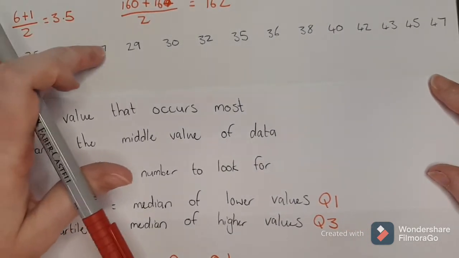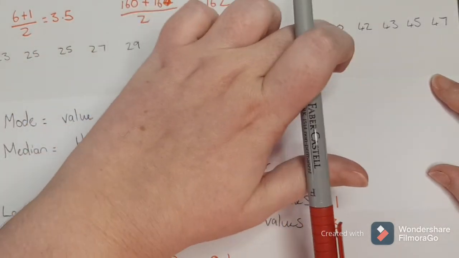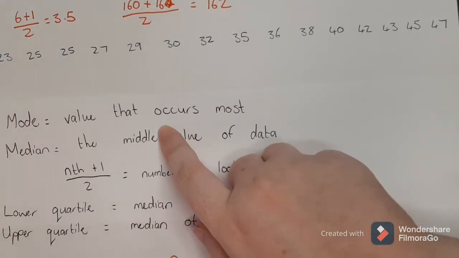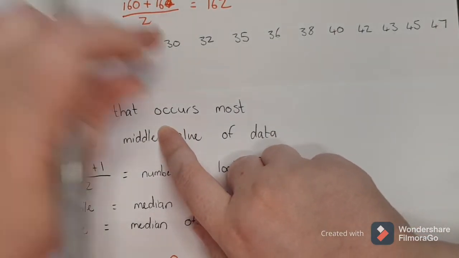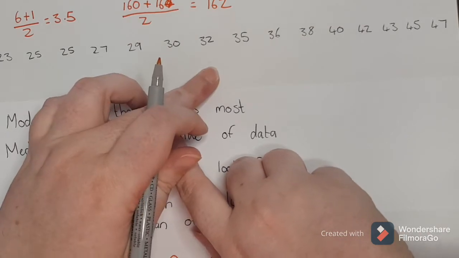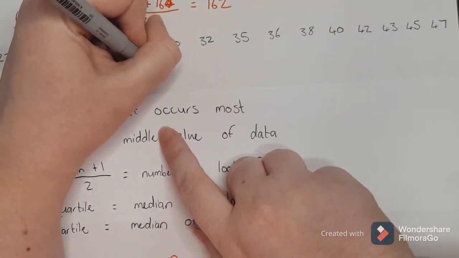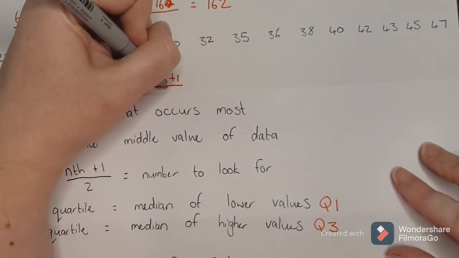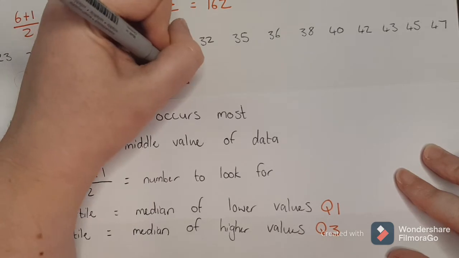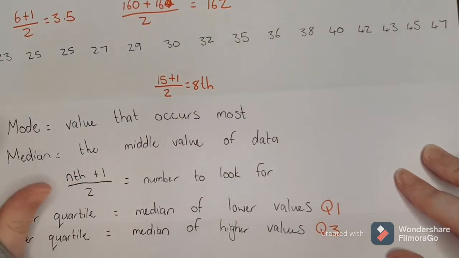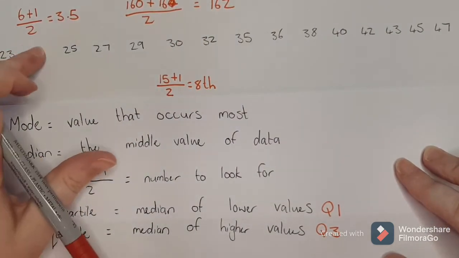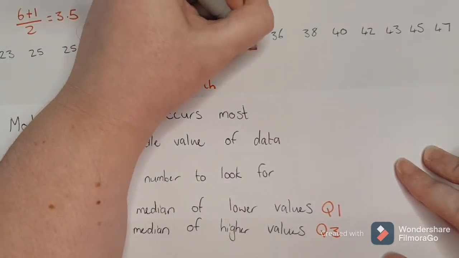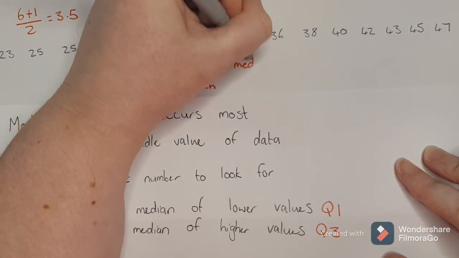I have 1, 2, 3, 4, 5, 6, 7, 8, 9, 10, 11, 12, 13, 14, 15 values. The first thing I want to do is find the median of this data set. The median is the 15th number plus 1, so 16, divided by 2, which means I'm looking for the 8th number in this set. So I go 1, 2, 3, 4, 5, 6, 7, 8. So this is the median value.